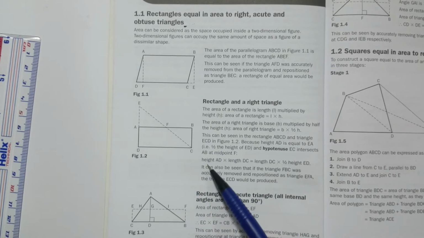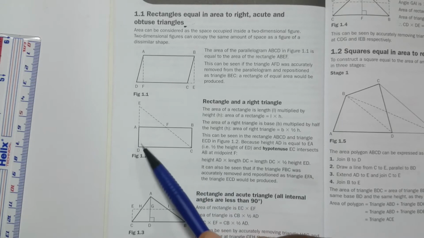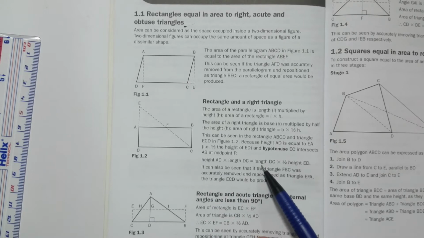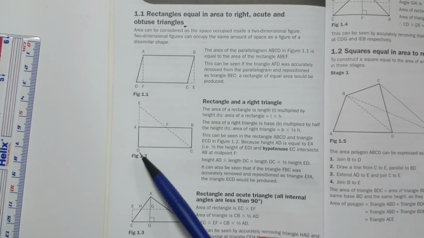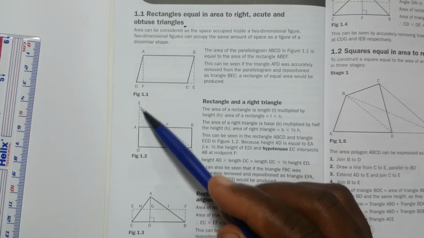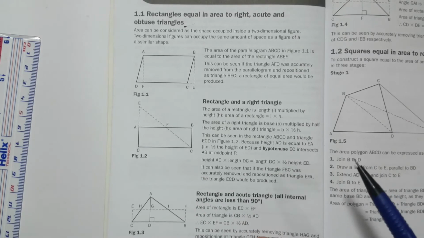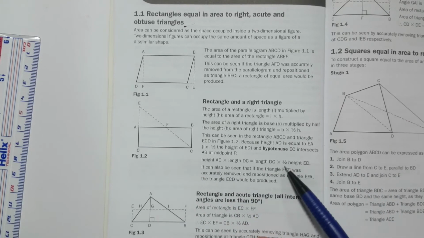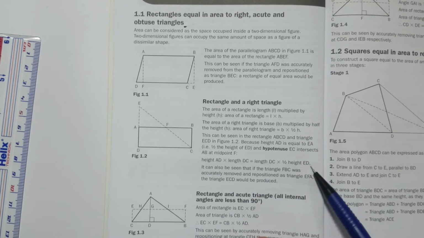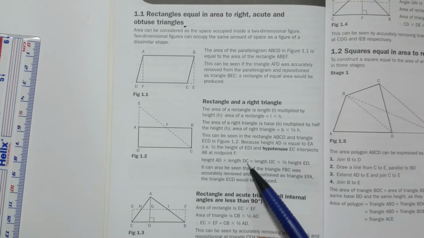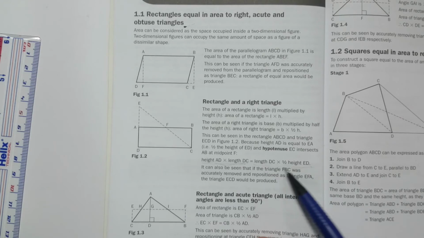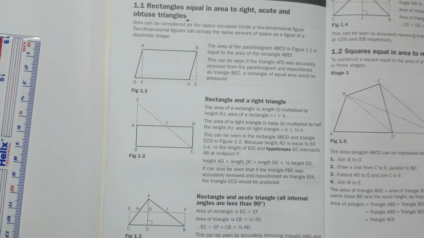Okay, again it says height AD times length DC is equal to length DC times half the height of ED. So half the height of ED is AD. Okay, so height AD is equal to half the height of ED, which means this side is equal to that side. So basically they're saying this is the rectangle and this is the triangle. Okay, so they both share the same area.